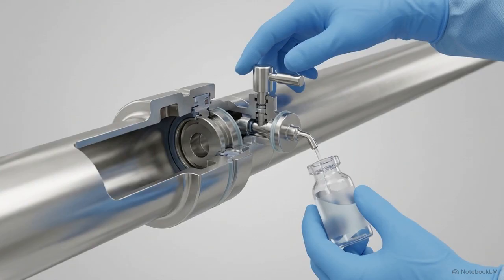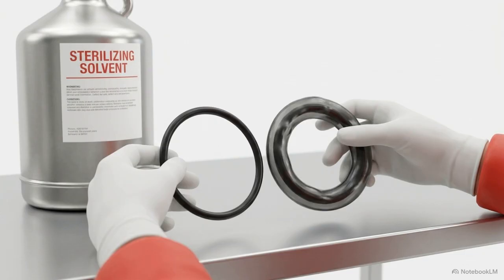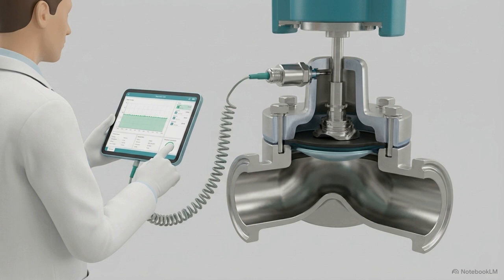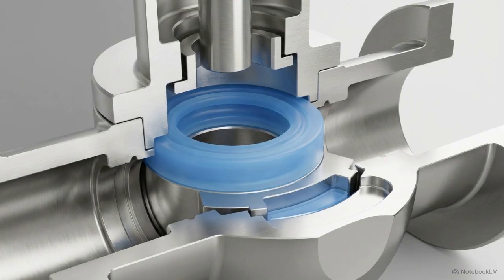Specialized types include sampling valves for extracting product without introducing contamination, and drain valves installed at low points for complete fluid removal. Operators must ensure that internal seals and materials are compatible with the aggressive chemicals used during sterilization cycles. Maintaining these systems requires following GMP validation protocols and performing regular calibrations to prevent leaks.